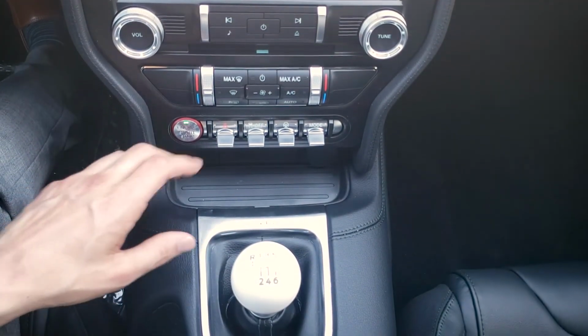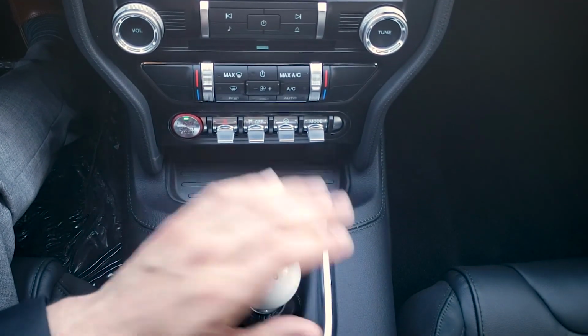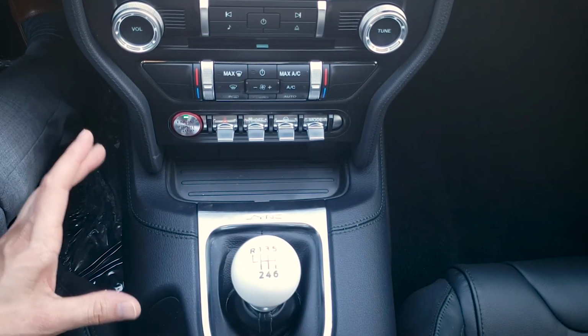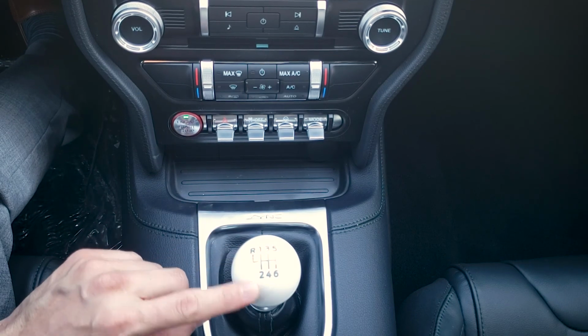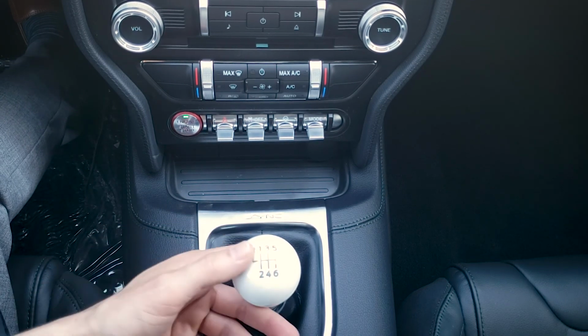Moving down just a tiny little bit here, as you can see, we've got our beautiful manual transmission, the way that this vehicle absolutely should be driven, I should say. We've got a 6-speed manual transmission, and then we've got our reverse from there.